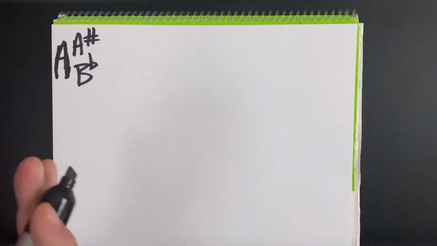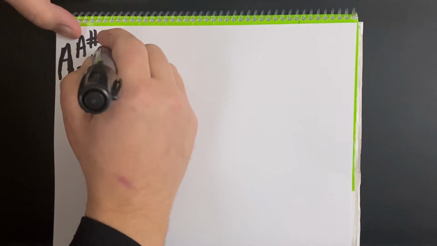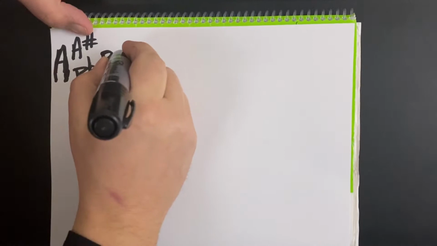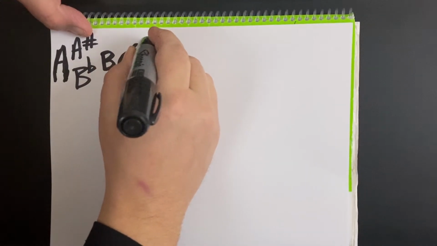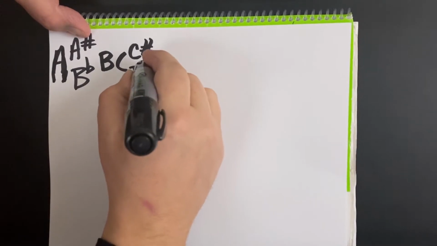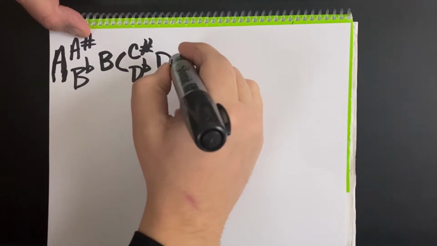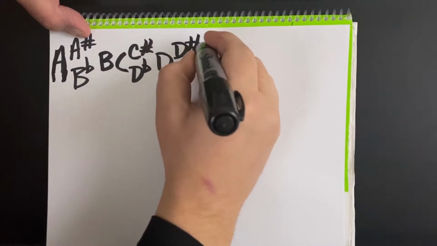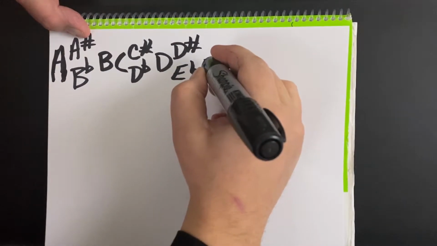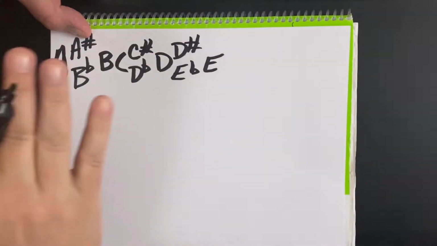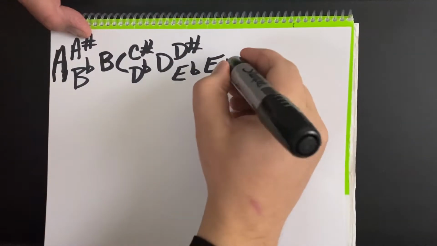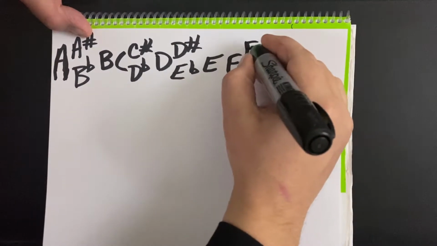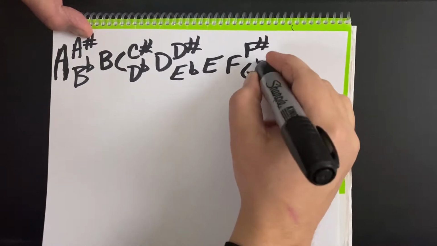Sounds good to me. Now let's go up a half a step from A sharp, otherwise known as B flat, to the note B. And if you'll remember, after B, in between B and C, there is no black key. So we go straight from B to C, and then we go to C sharp, otherwise known as D flat. And then we go to D, and then we go to D sharp, otherwise known as E flat. And then we go to E, and then there's no black key again between E and F, so we go straight to F. Then we go to F sharp, otherwise known as G flat.